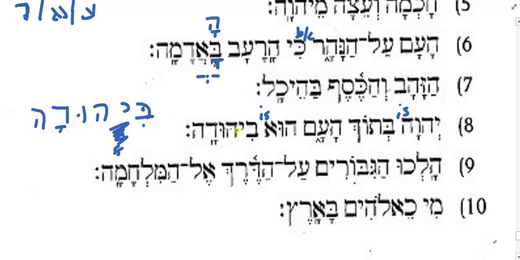Now, why do I not have a dagesh lene here in Bihuda? No, the yod quiesced, but this is a begadkefat letter. It should have a dagesh lene, shouldn't it? When does dagesh lene go away? If the begadkefat letter is preceded by a vowel or a vocal shva.